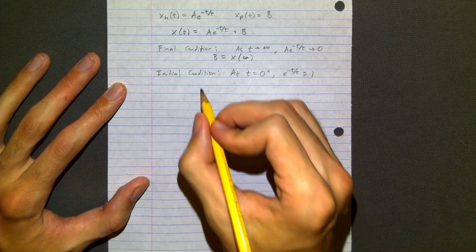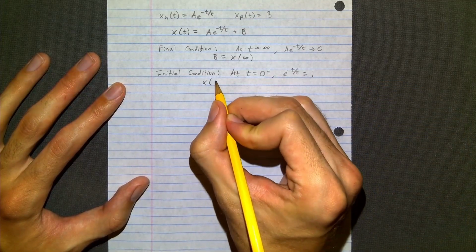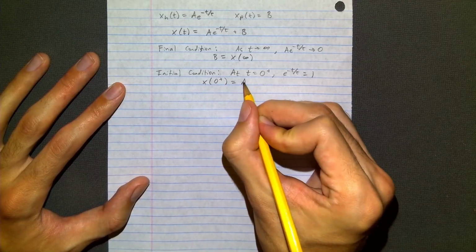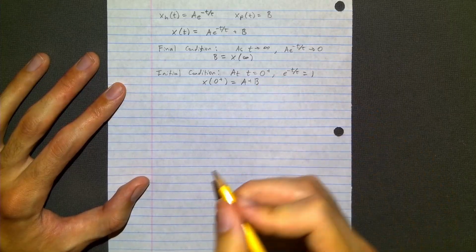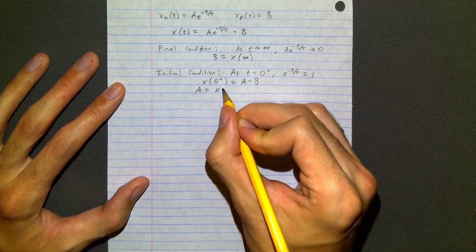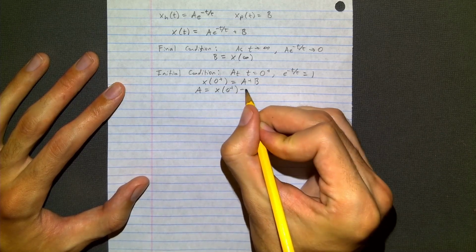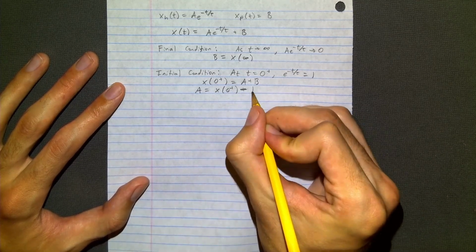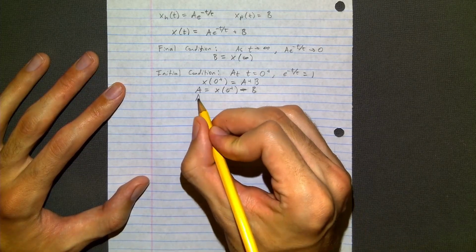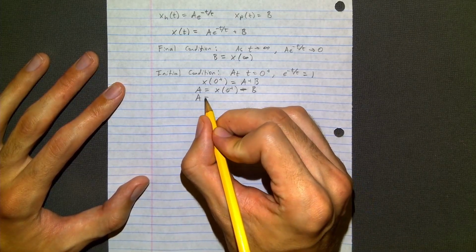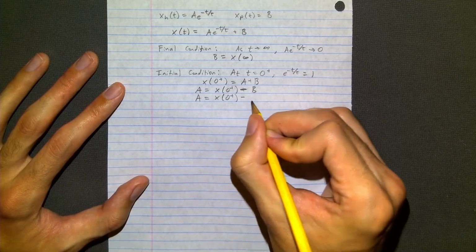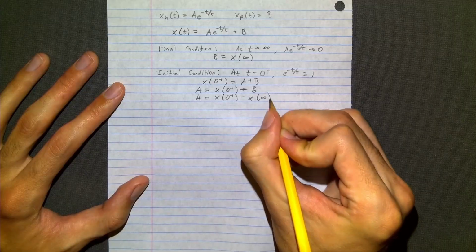Therefore, x of 0 plus is going to be equal to A plus B. And rearranging, A equals x of 0 plus minus B. Since we already know B, A equals x of 0 plus minus x of infinity.